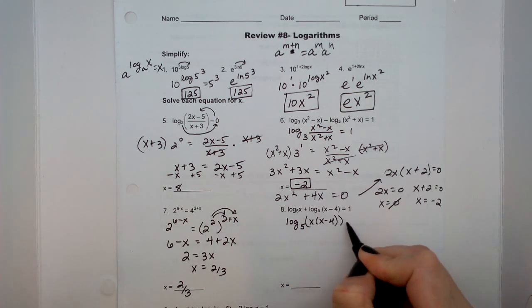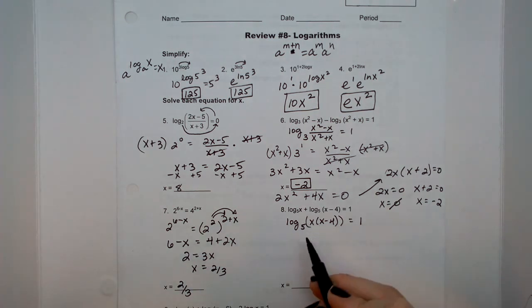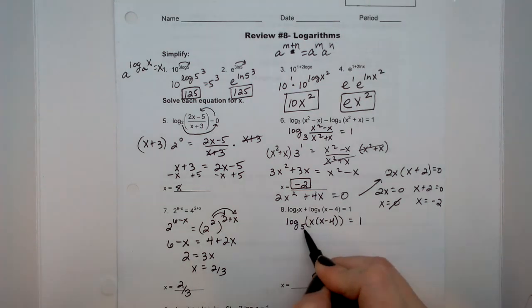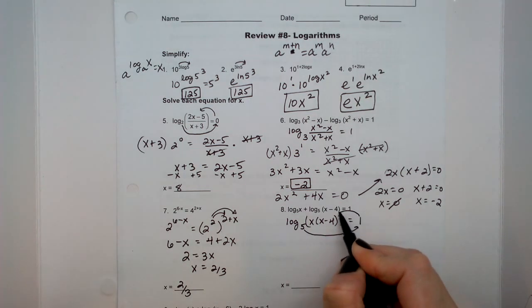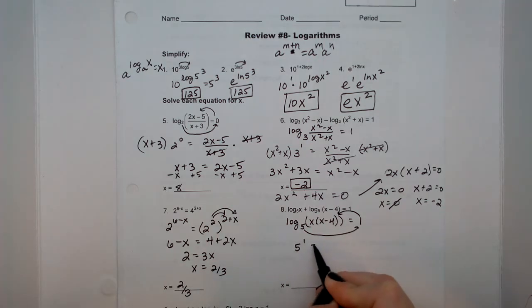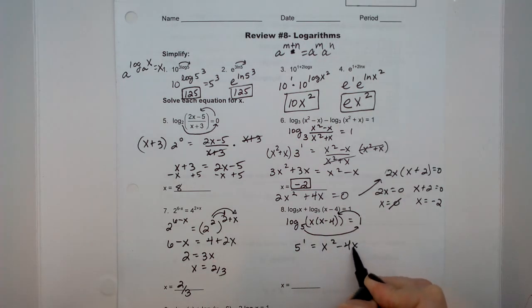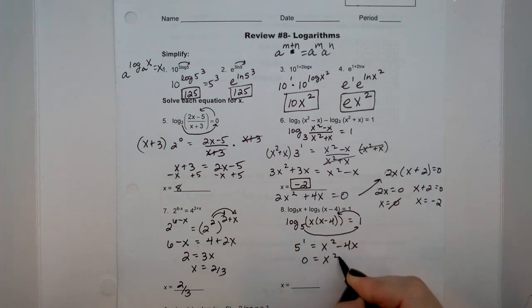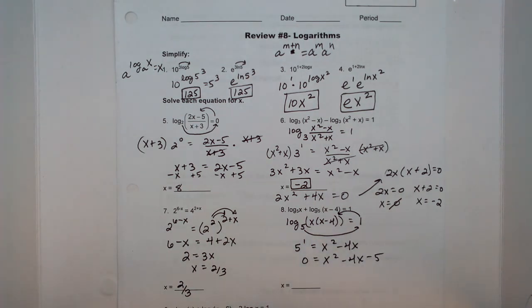So plus means to multiply. And then we'll want to rewrite in exponential form, because we have a log on one side only. So in exponential form, we start with the base, 1 is the power, and go ahead and distribute that x. Now subtract the 5 so that we have a trinomial, and then factor.